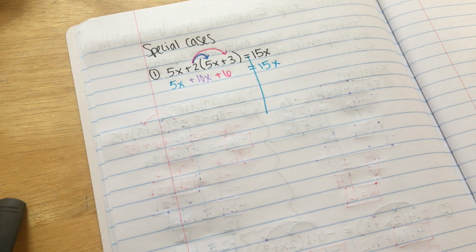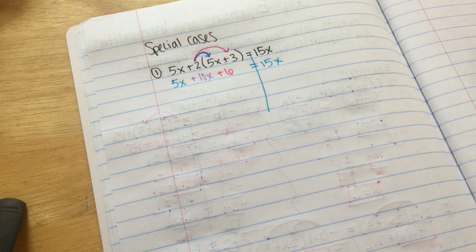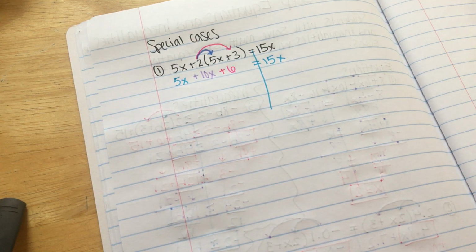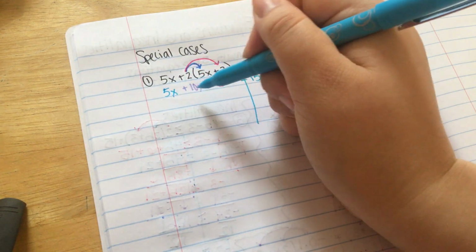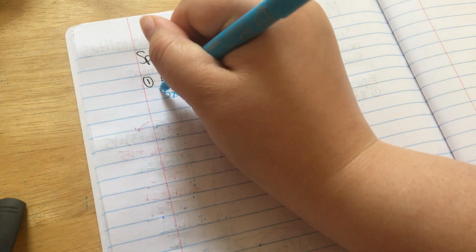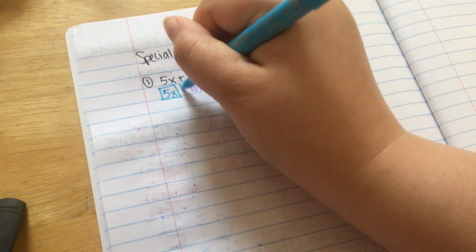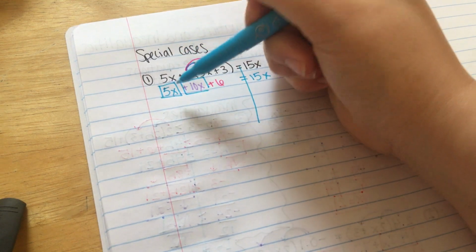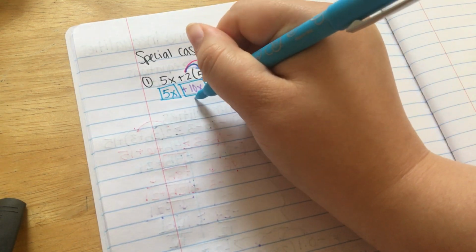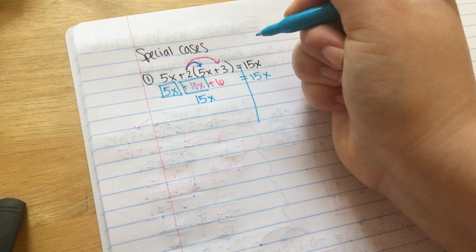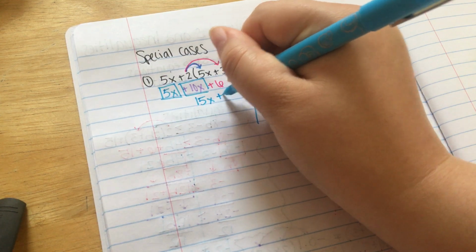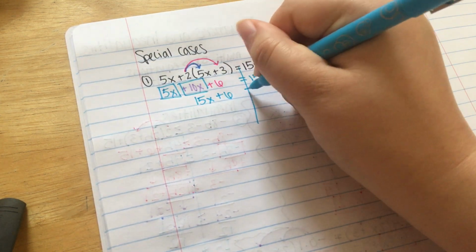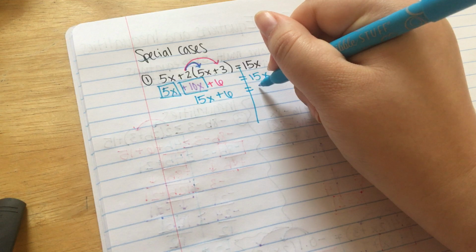Okay. I wanted to look at this left side again because I think I can combine some like terms. If I look, I have 5x plus 10x. They both have x's. They both have the same last name. 5x plus 10x gives me 15x. And I want to bring down that plus 6. And then on the right side, 15x.